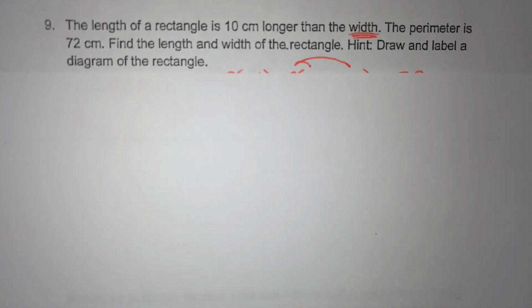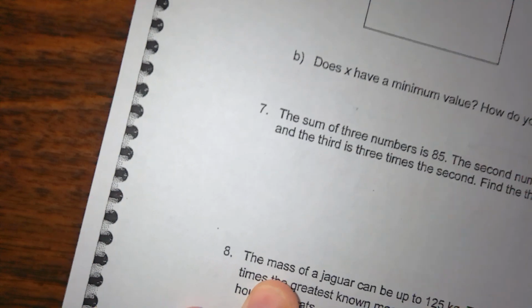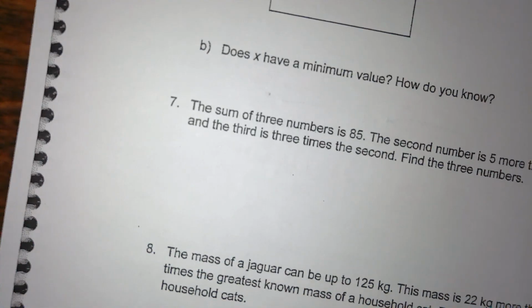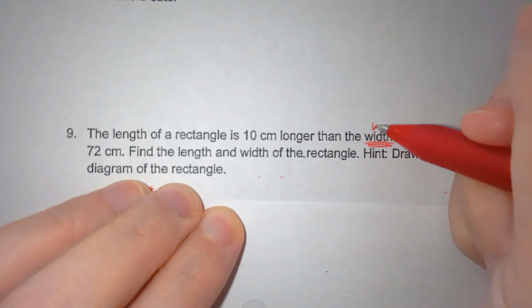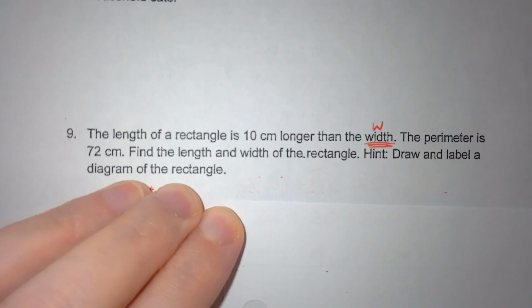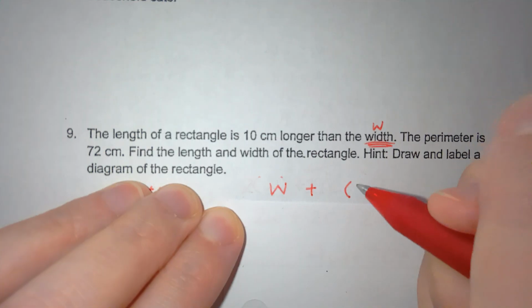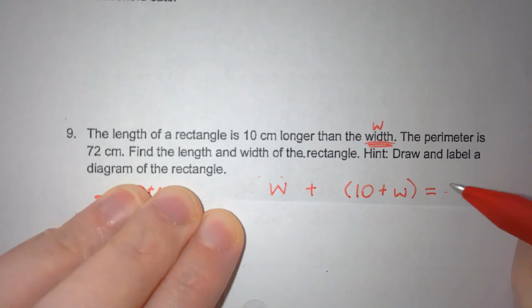Okay, last one I wanted to take up, number 9 right here. Let me just erase this really quickly. So just reading the question: the length of a rectangle is 10 centimeters more than the width. So the width is my variable W, and my length would be 10 plus W. This is what I see all the time: width plus 10 plus width equals 32.